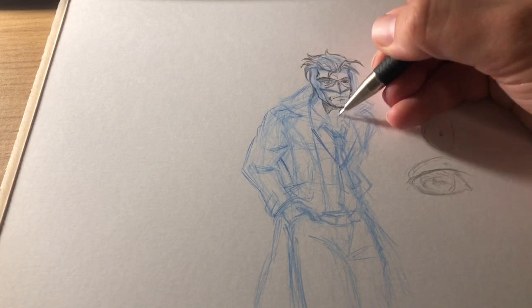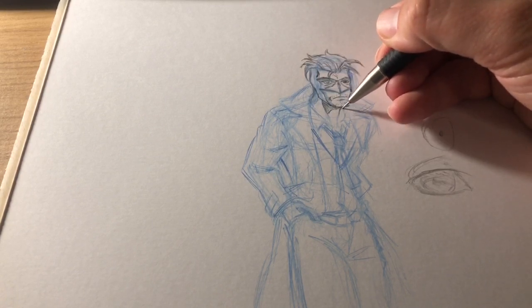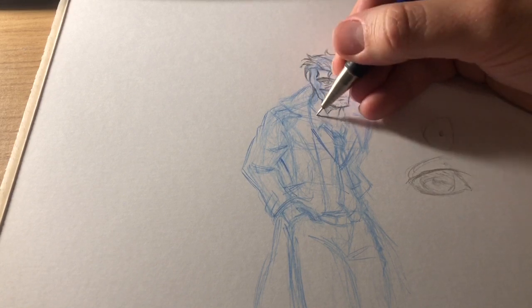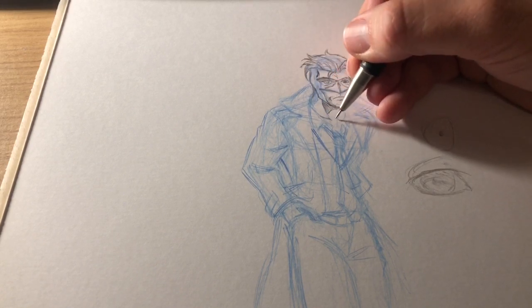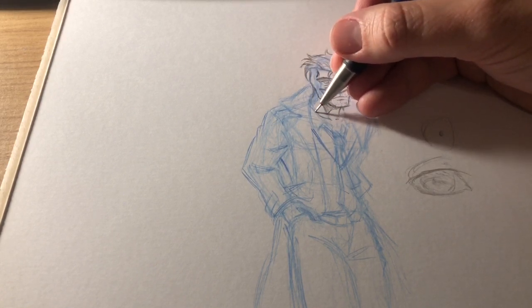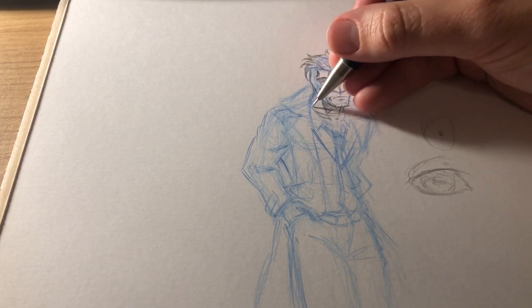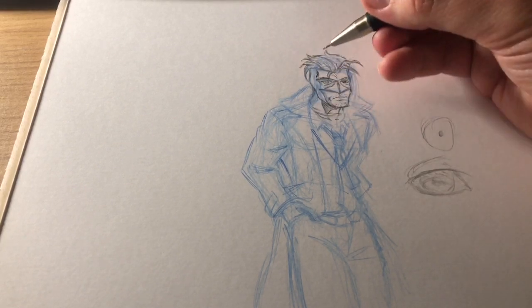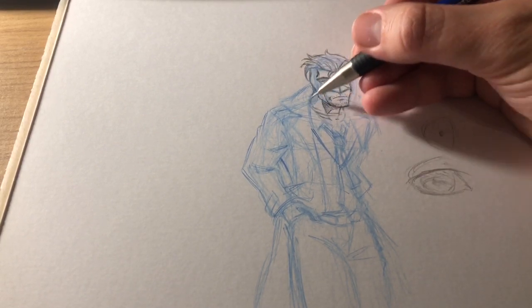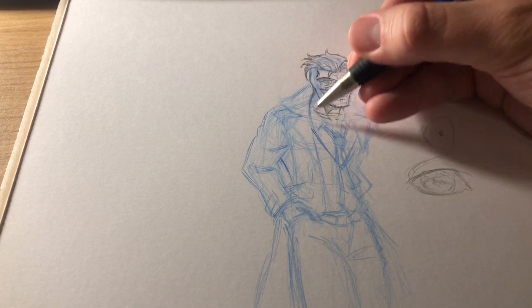Shadow under his chin as well. His collarbone there. Let's have the bottom of his mask shown, just to show that he didn't take too much attention as he was leaving the house.